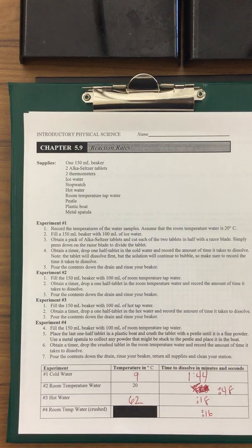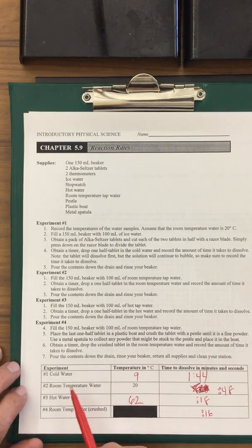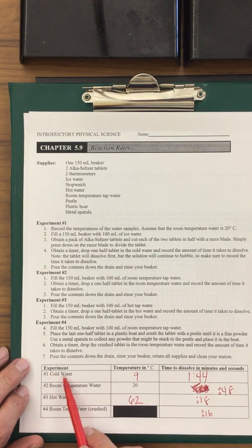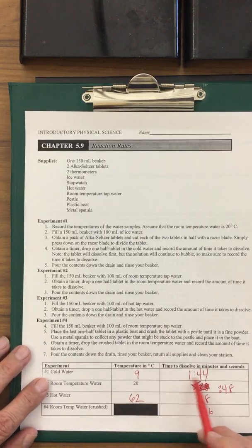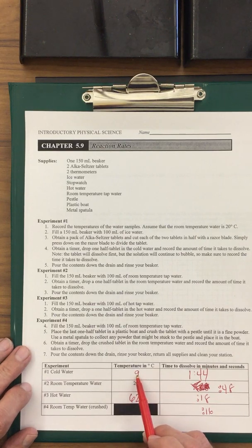Here's the conclusion of the reaction rates. So here's the data in case you didn't record it. Just to recall, when we did the first experiment with the cold water, the temperature was 9 degrees Celsius and the time was 1 minute and 44 seconds. This was the longest time because it was the coldest.